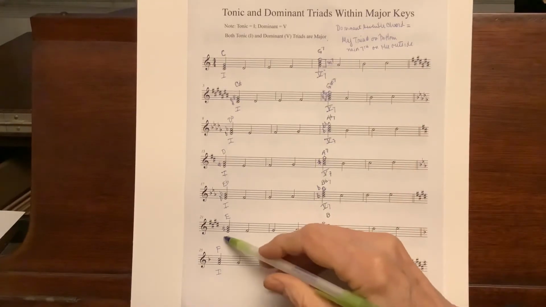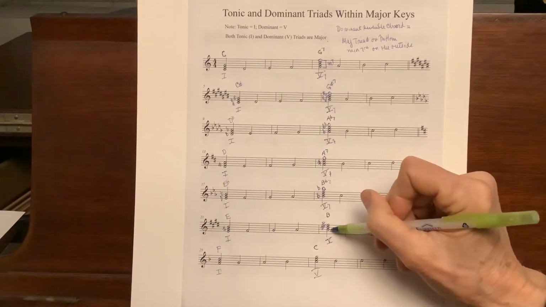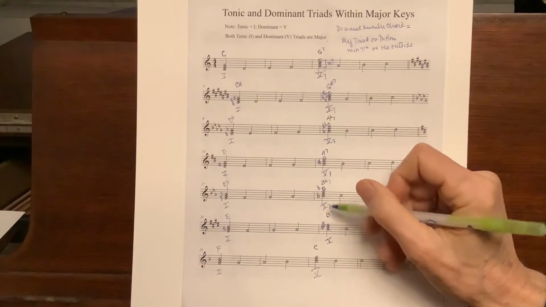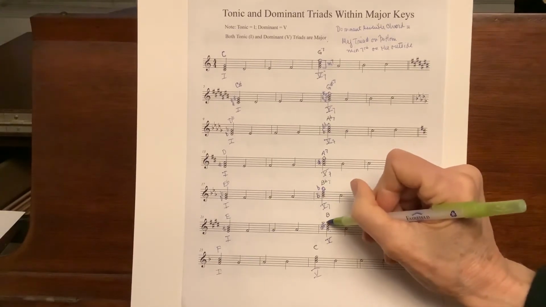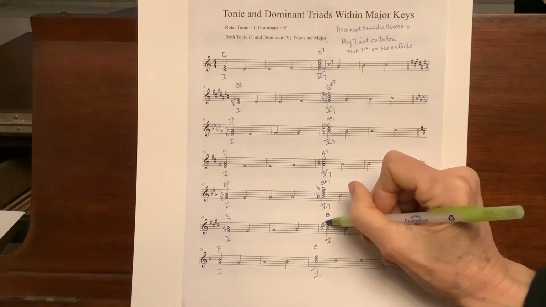E major is next. The 5 chord is B major, B, D sharp, F sharp. We need a 7th, which is some kind of A.